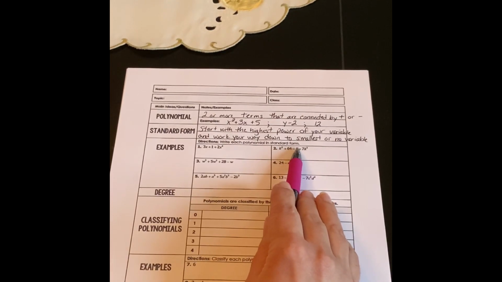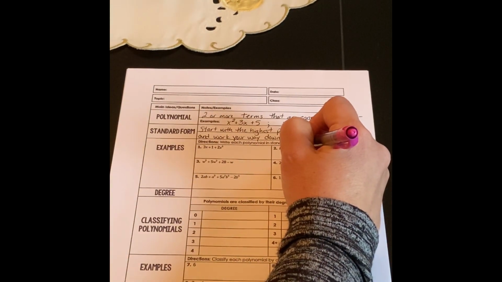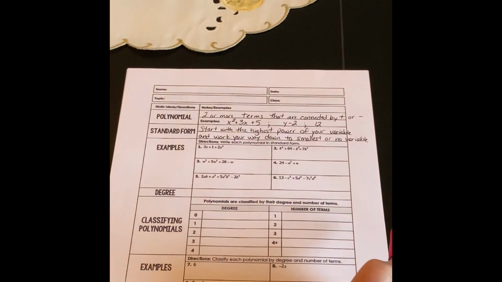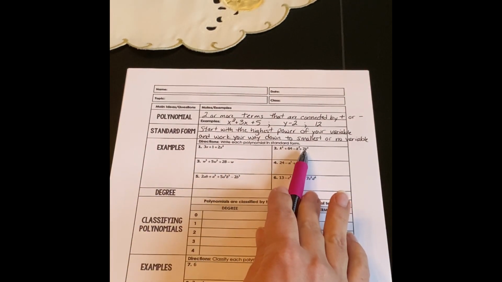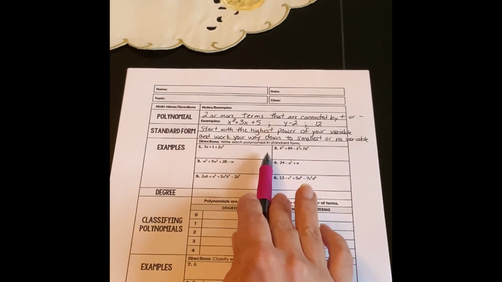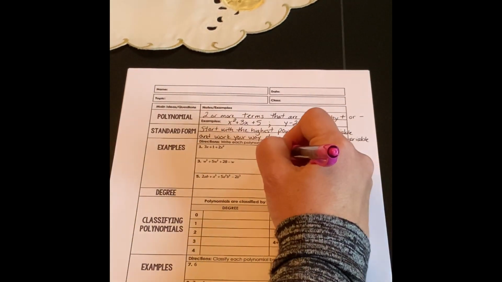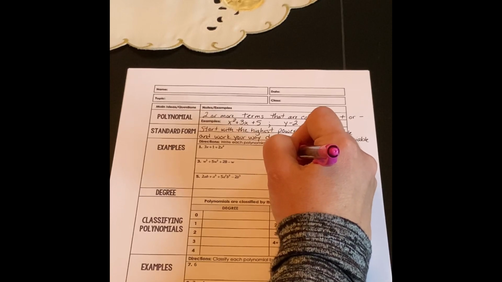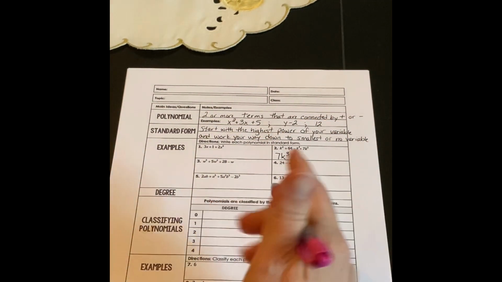Here I don't see a power, but again, I always know if I don't see one, then it is a 1. So I can put a little 1 in there. And in the last term here, I have k to the 3rd power. So out of all of my powers of k, clearly 3 is the largest power. So if I'm going to write that in standard form, I want that k to the 3rd term to come first. Then I want to work my way down.